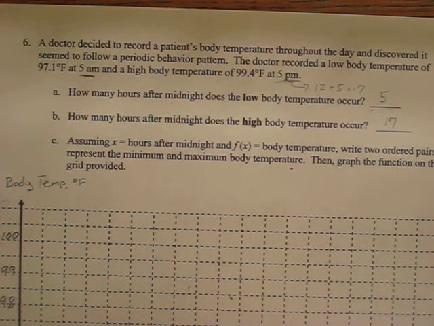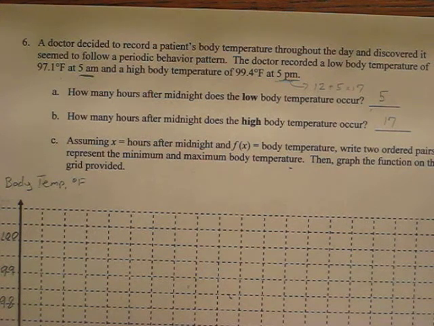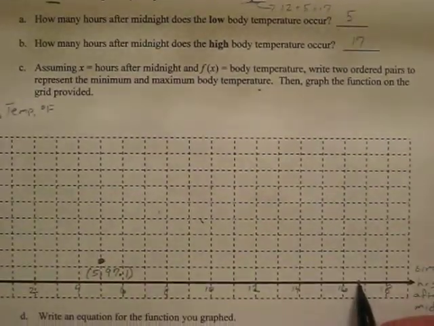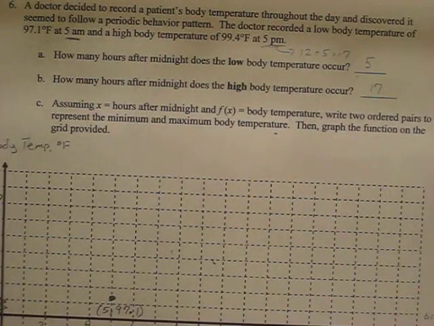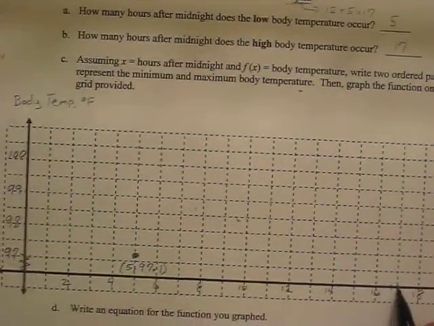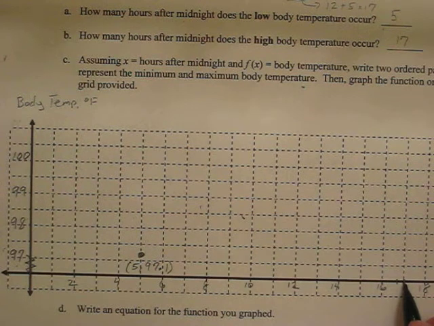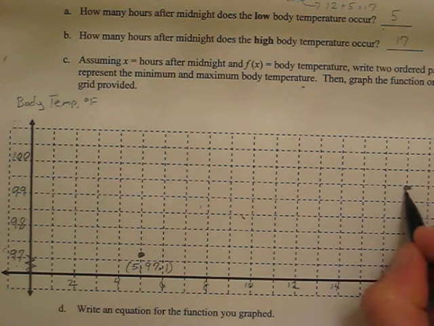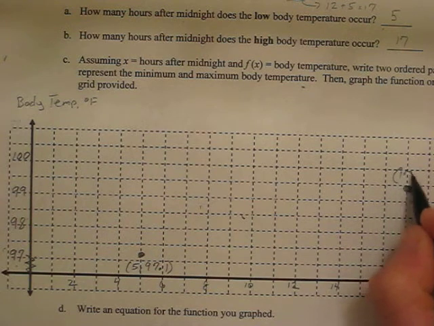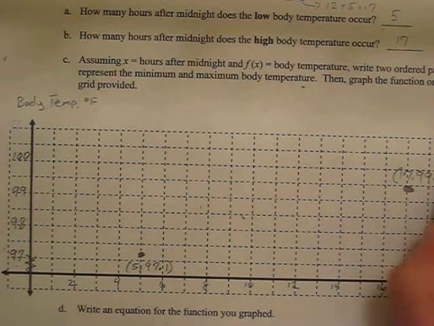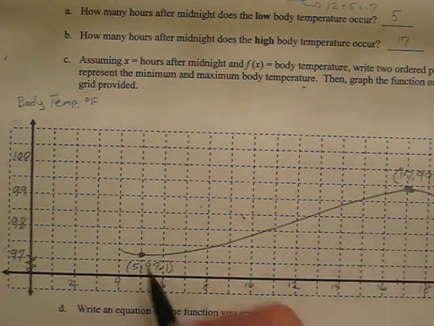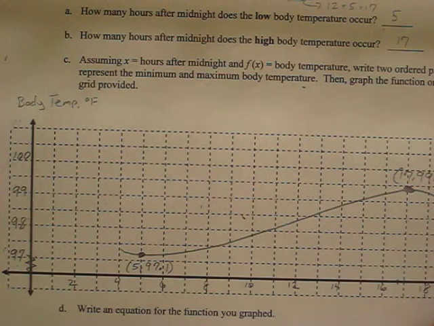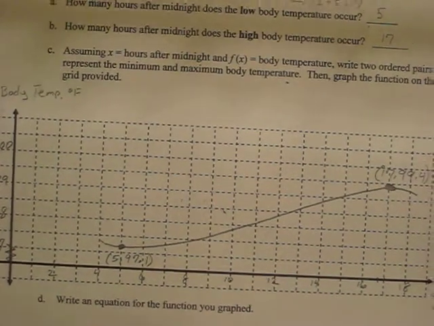So 5 hours after midnight, the low is 97.1. That's going to be about right there. I'm going to label that 5, 97.1. And then 17 hours after midnight, which would be right here, the body temperature is 99.4. So at 17, I'm going to have a point at 99.4, about right there, and I'm going to label that 17, 99.4. And since it's periodic, we know that it goes from the minimum to the maximum, back to a minimum, and that this is going to repeat forever.